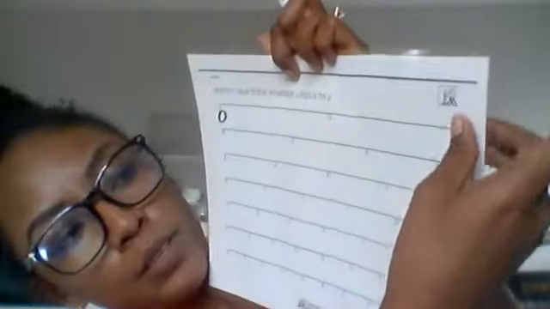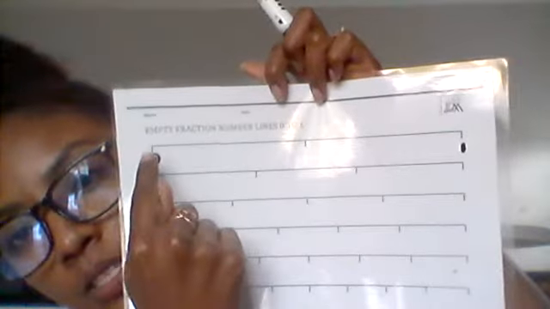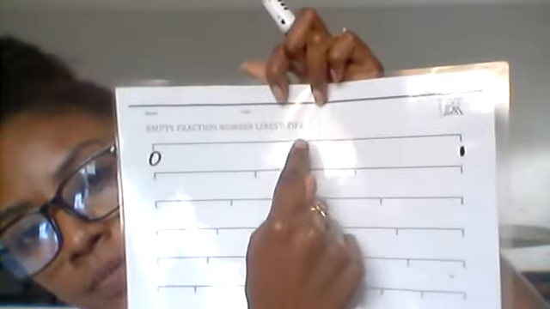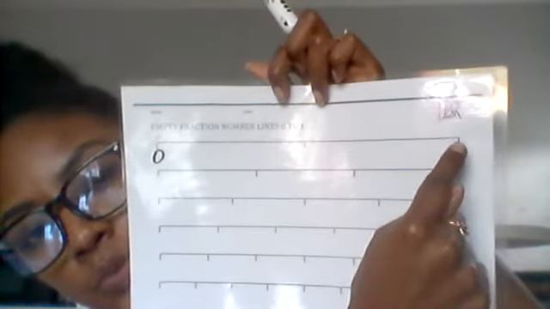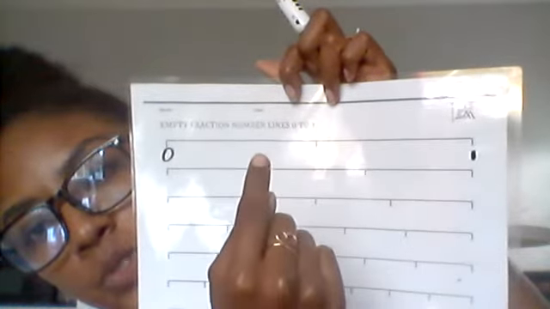So I will always start off at a 0, and the end of it is going to be 1. Now remember, in order for me to fill in my fraction on my number line, I have to count the spaces in between. So let's go ahead. This will be 1, 2. So my denominator is 2.